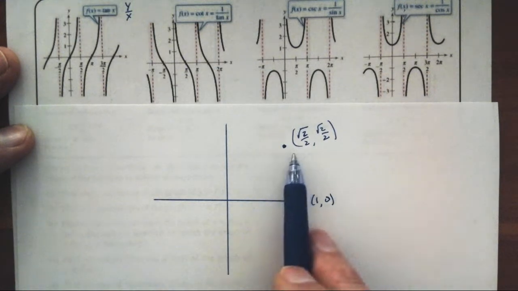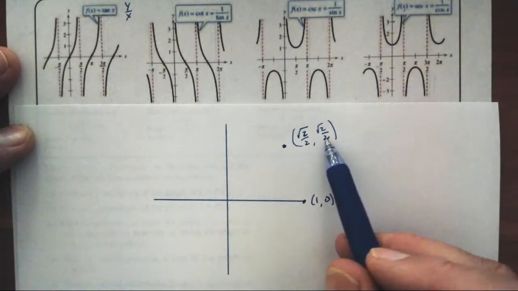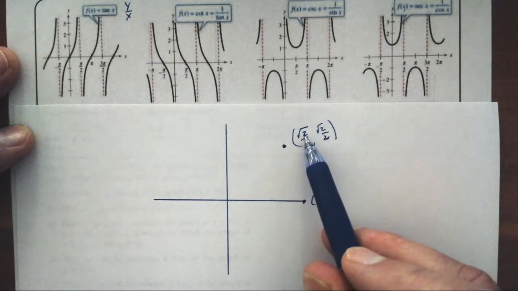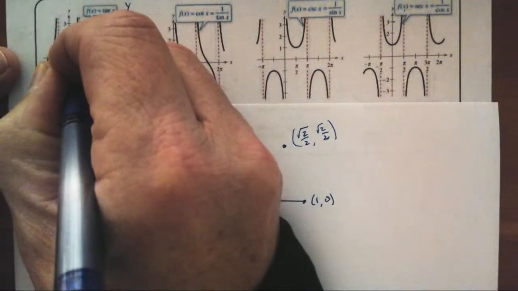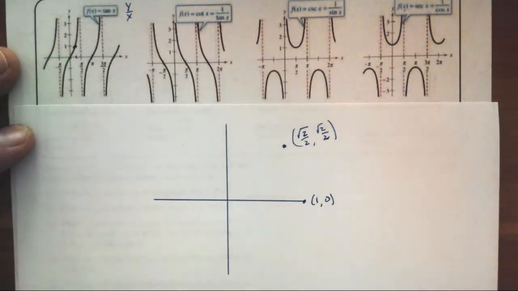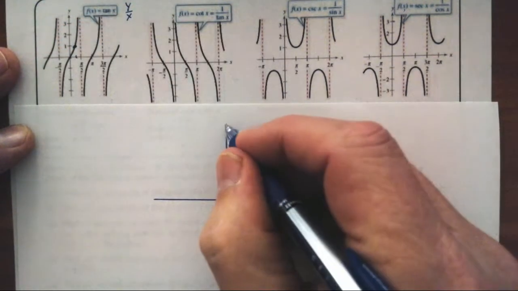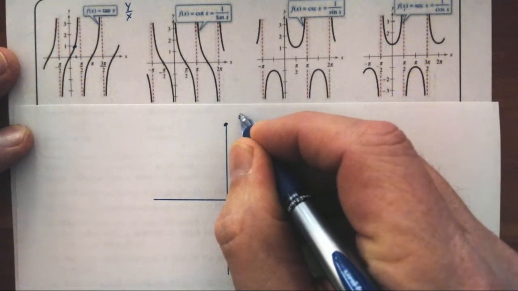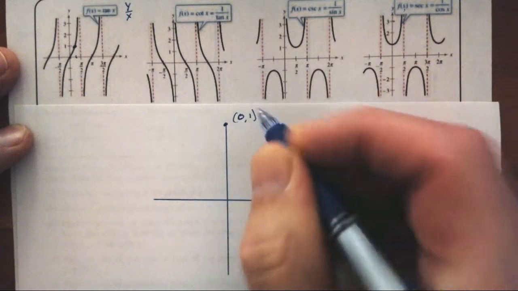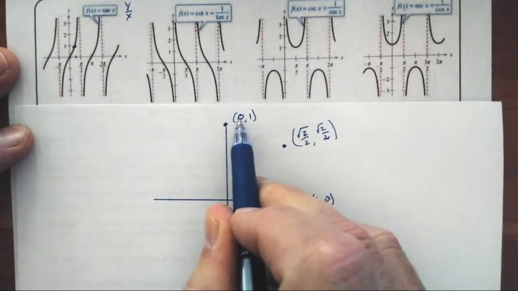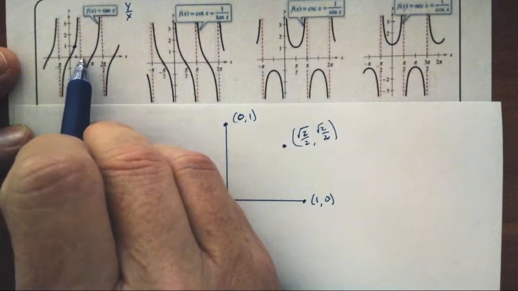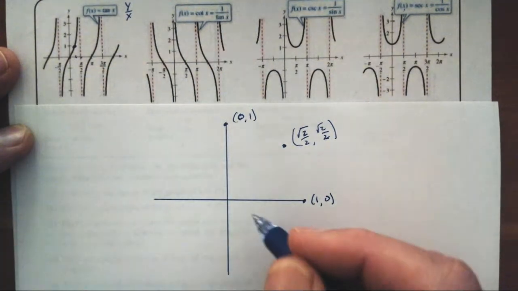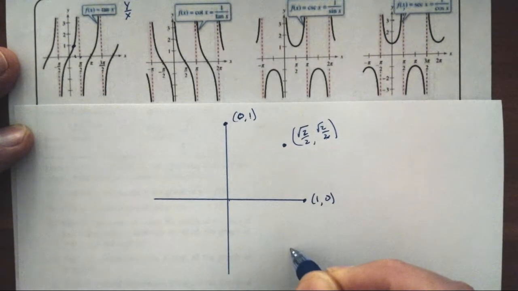So at 45 degrees, and it's not shown on this graph, we have y on x, square root of 2 on 2 over square root of 2 on 2, which just becomes 1. So at pi on 4, we're actually at 1, and that's definitely worth noting. And then when we get to 90 degrees or pi on 2, we have a problem because this is the point (0, 1), and y on x is 1 on 0, and that's undefined, and therefore at pi on 2, we have an asymptote.